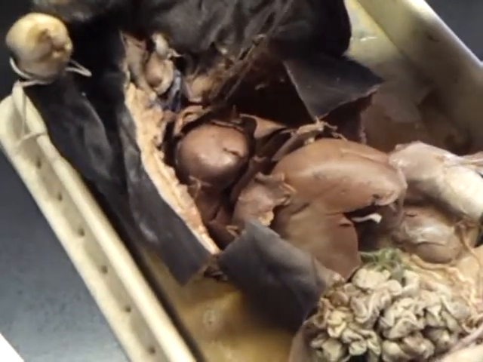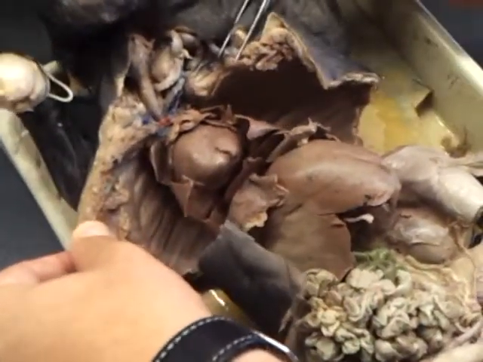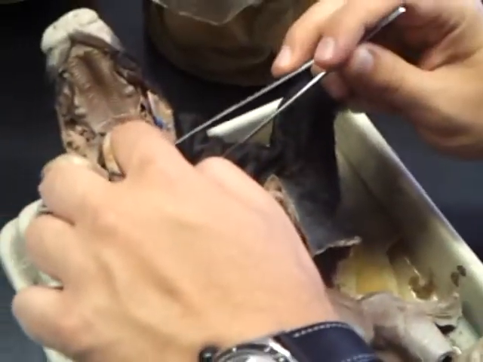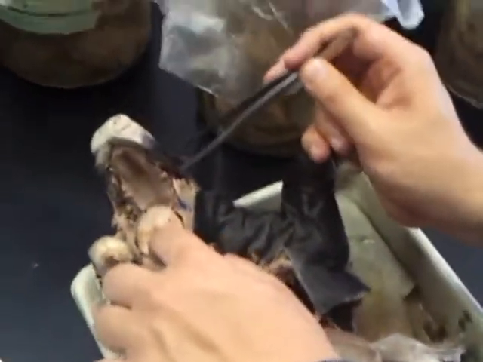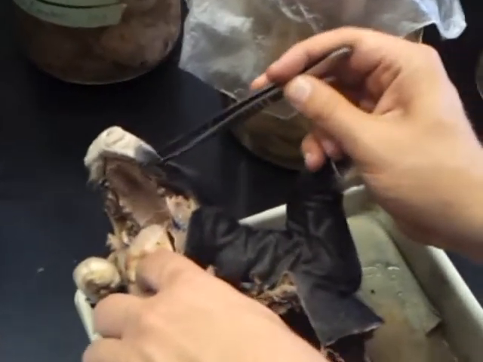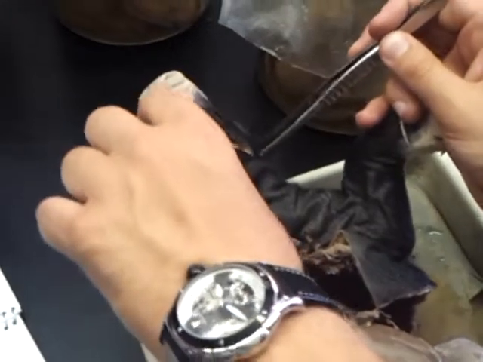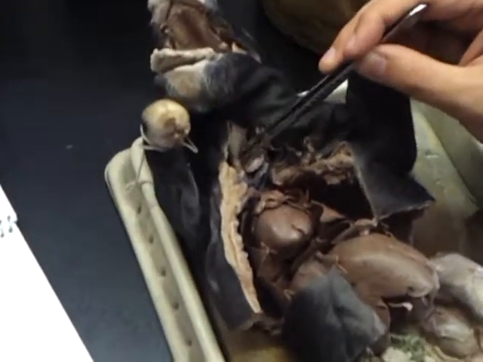Let's see what else we need to know from here. Alright, so remember the pharynx is the connection point from the oral cavity and the nasal cavity. That's behind there, which we don't see. And that's continuous with the glottis.